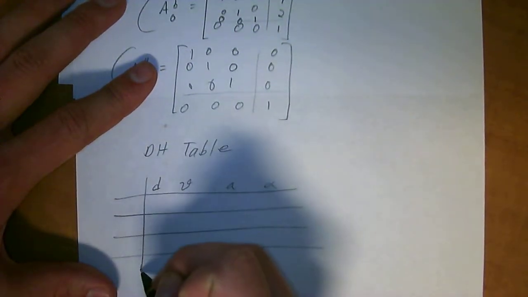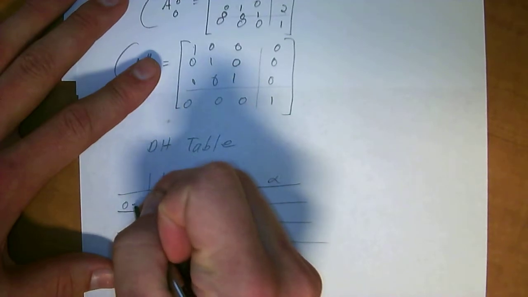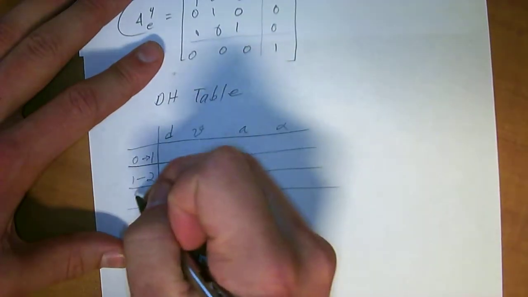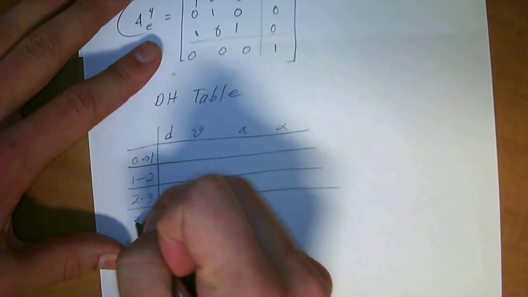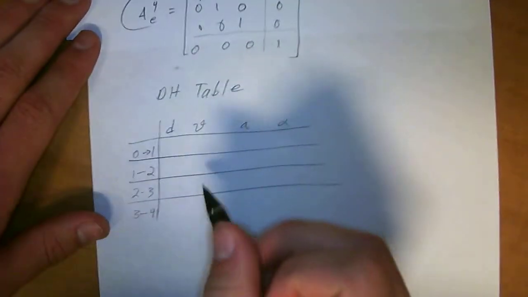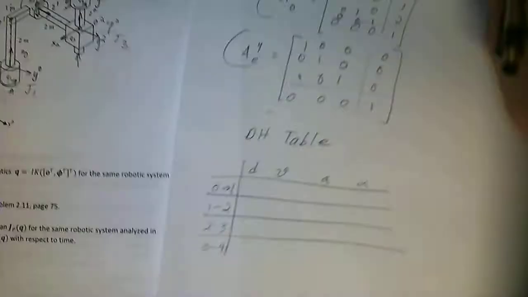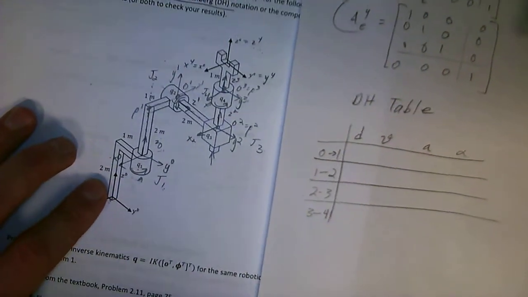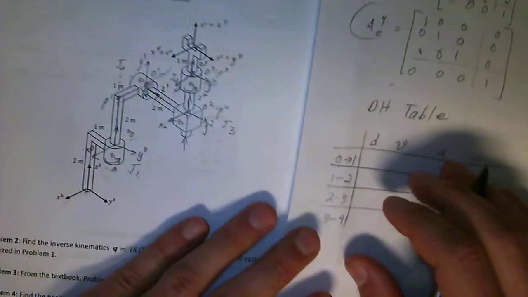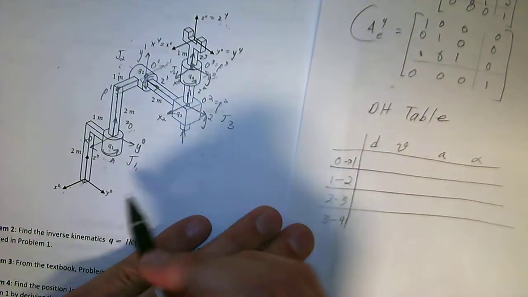So now, doing our DH table. Well, let's see how far I can get on this. So the DH table. We know that we're going to have 4 rows. We're going to have D, beta, A, and alpha. And 4 rows.